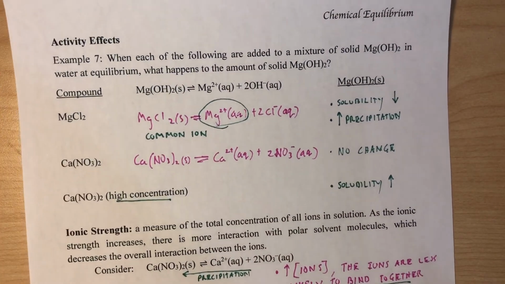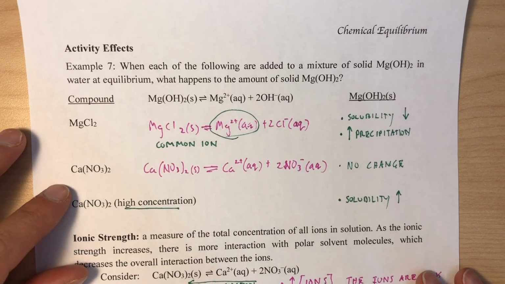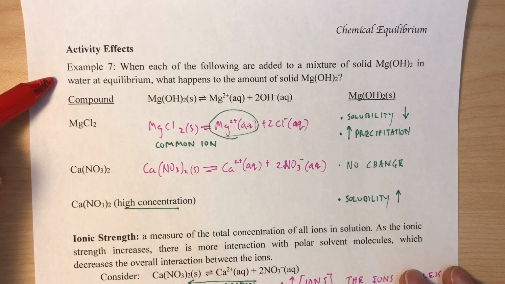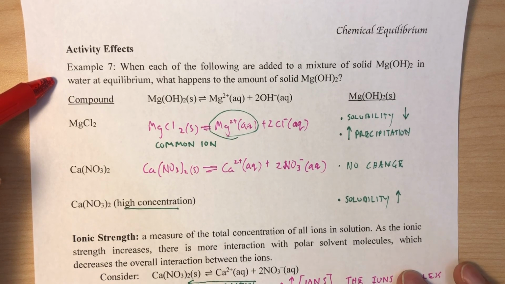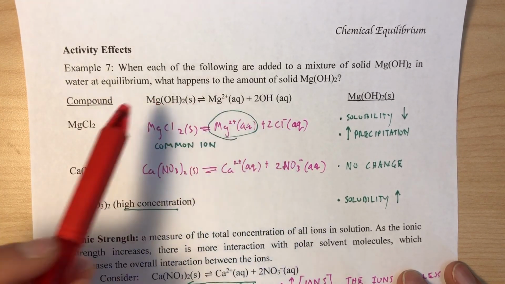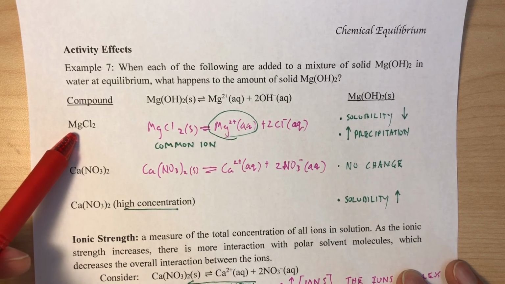In our next topic, activity, we are going to find out what happens to an equilibrium when you start increasing the ion concentration to a really high concentration. So, when each of the following are added to a mixture of solid magnesium hydroxide in water at equilibrium, what happens to the amount of solid magnesium hydroxide? So here's our reversible reaction. So if we were to add magnesium chloride, what would happen?